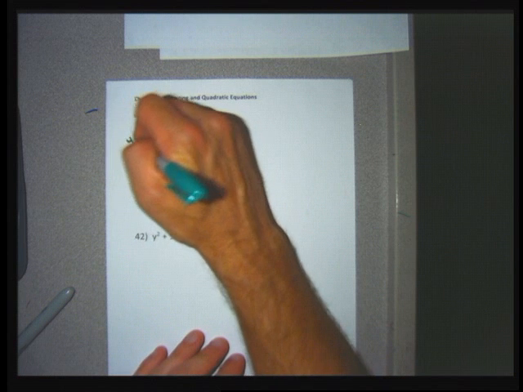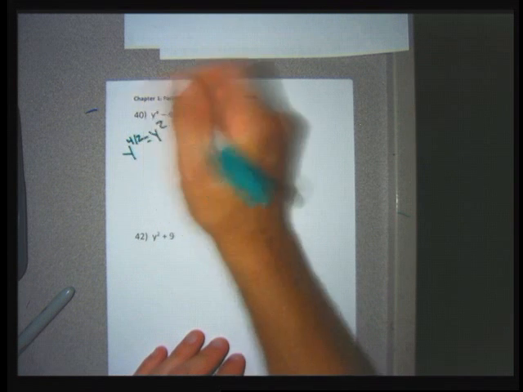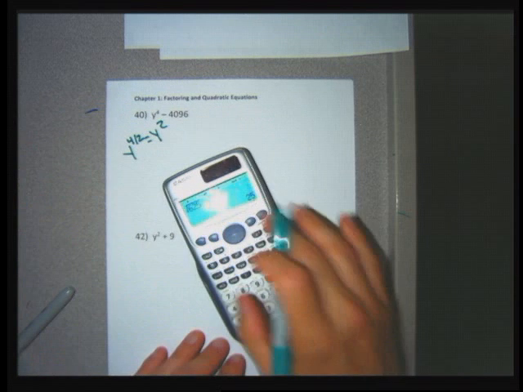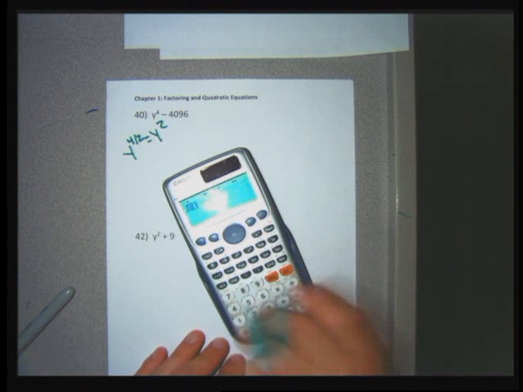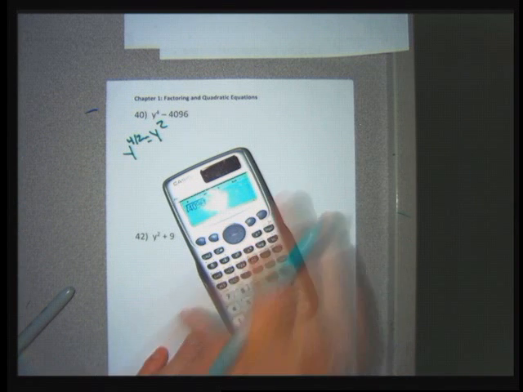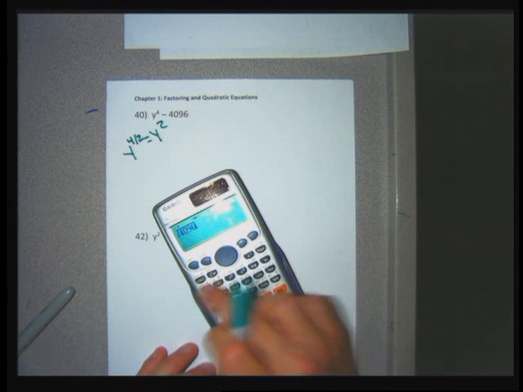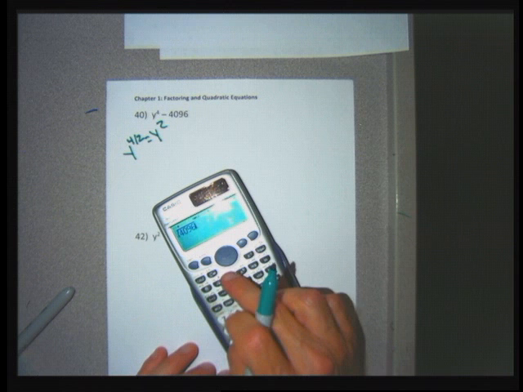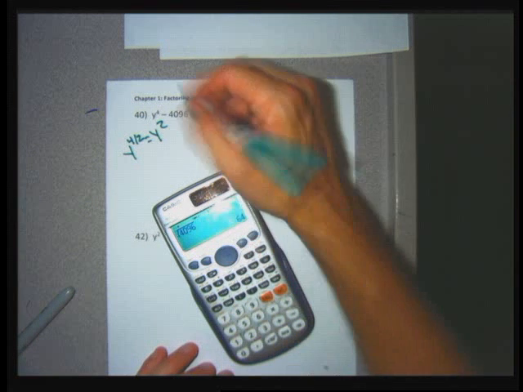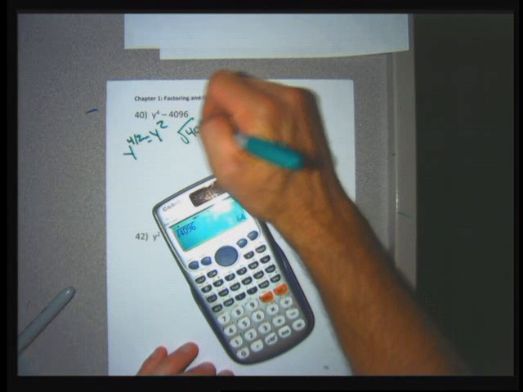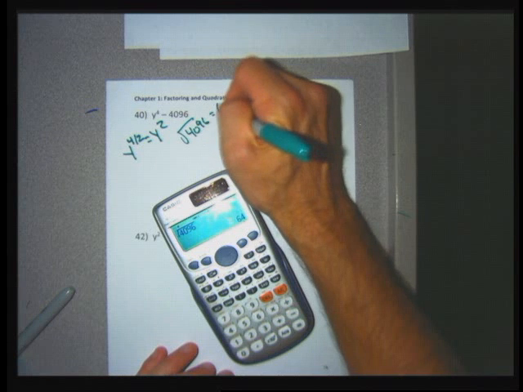So for 40, I think it's a difference of squares. I'm going to divide the exponent of the y by 2. No idea what the square root of 4096 is, so I use my calculator. I just hit the square root button, which is right next to the x squared key, between the fraction key and the x squared key. And the square root of 4096, of course, is 64.